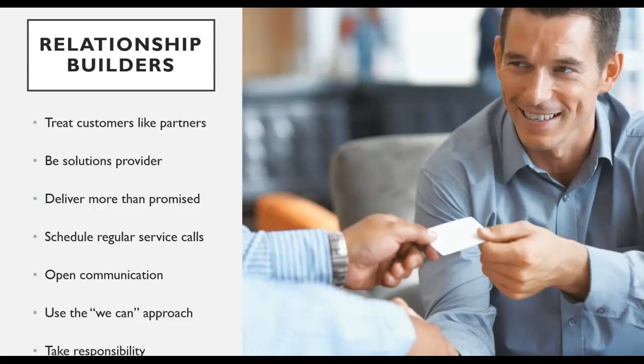And if something goes wrong, you're going to take responsibility. You're not going to say, oh, that was IT, oh, that was whomever. For the customer, you are the company, the entire company. So you have to take responsibility and then you have to figure out how to fix the problem.